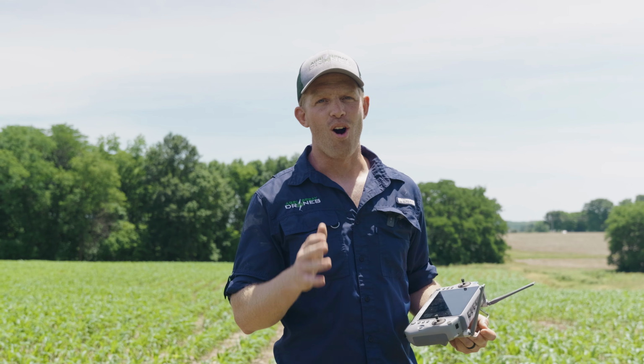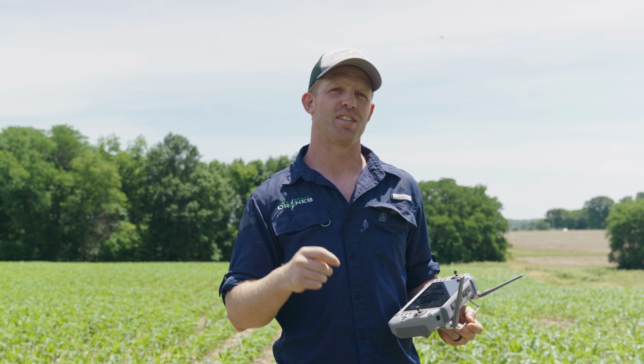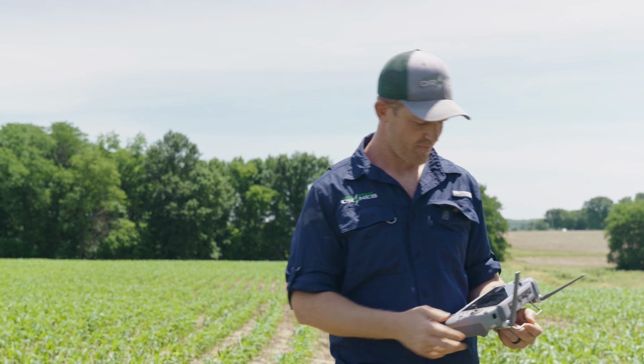So let's go through all these parameters, actually show you what it looks like changing parameters, how the crop responds, how the pattern responds, and how you can actually test this yourself, just doing what we're doing right now. Let's get to it.